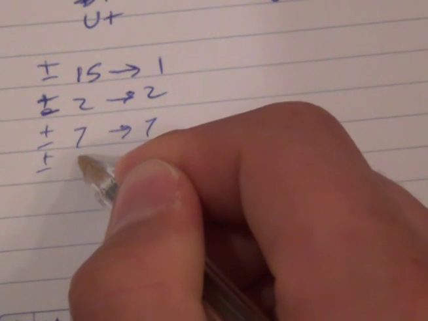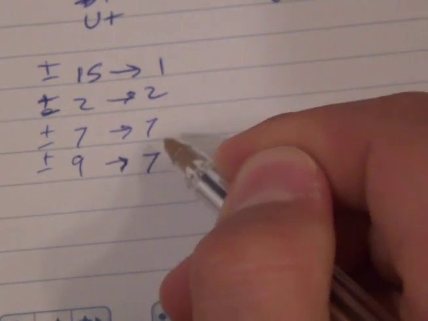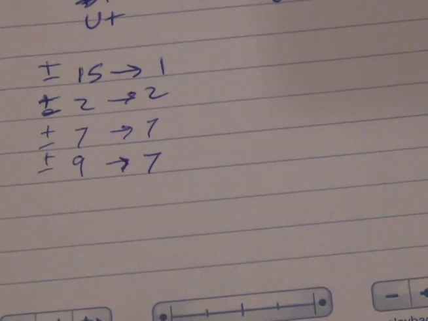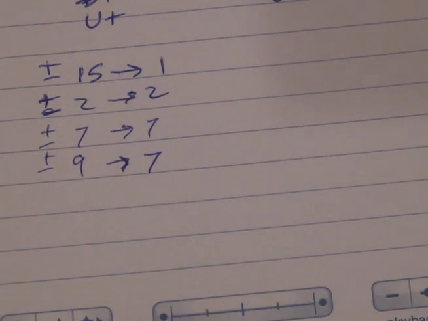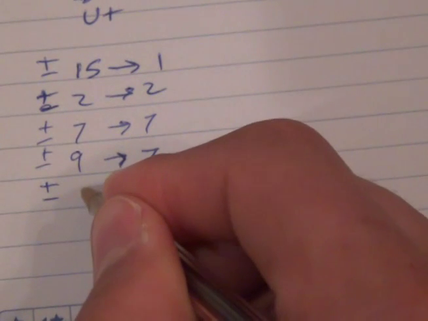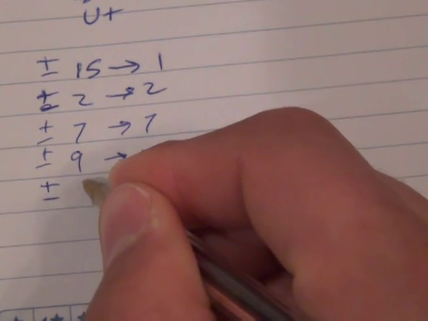Plus or minus 9, that's also got to give us 7 because it's not 8. It's shorter to go the other way around. How? It's not a mod 8. This isn't the mod function, but it's something. It is something very simple.